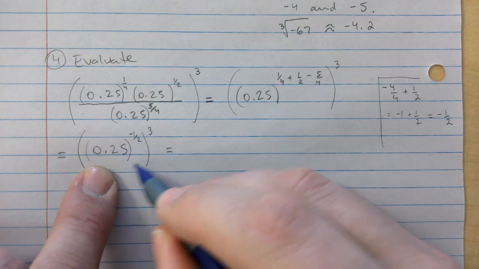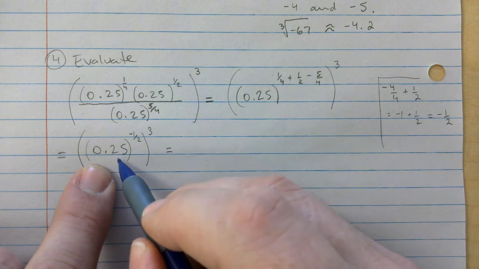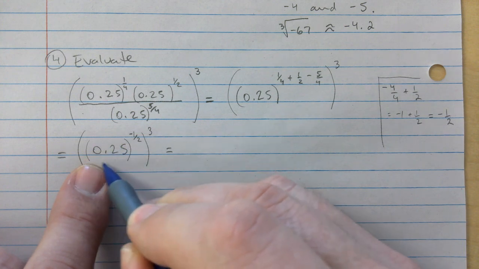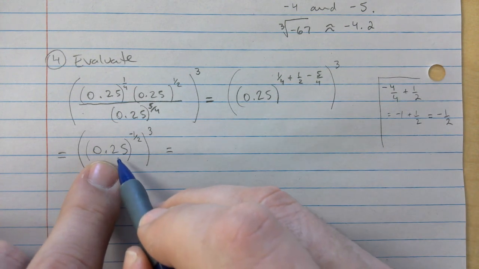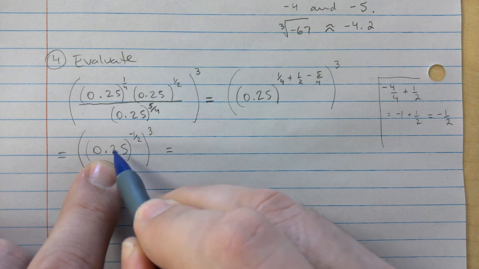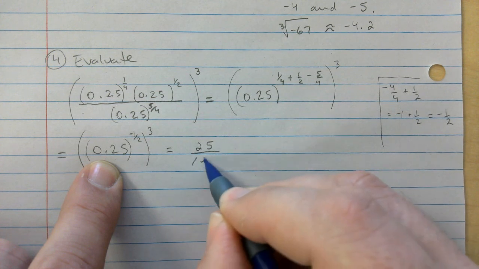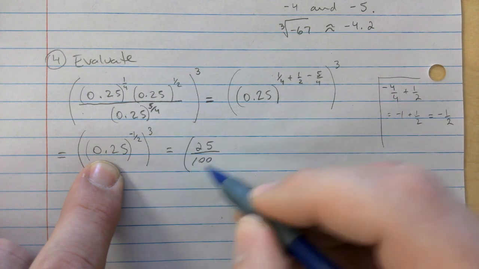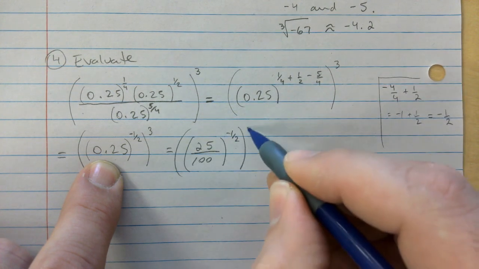I will take care of this one. Right now, at this point, I would turn this into a fraction. If you did that right away, good for you. This as a fraction would be 25 over 100, and you know it's just a quarter, to the -1/2, all the way to the 3.